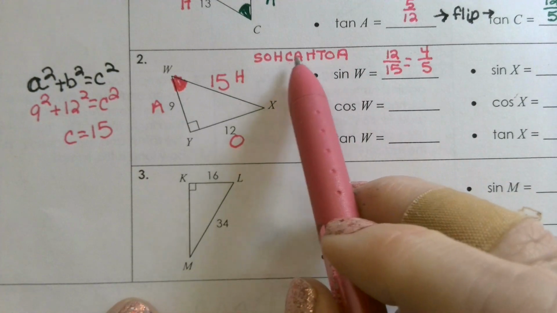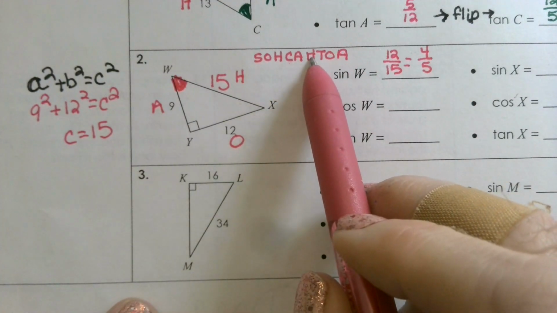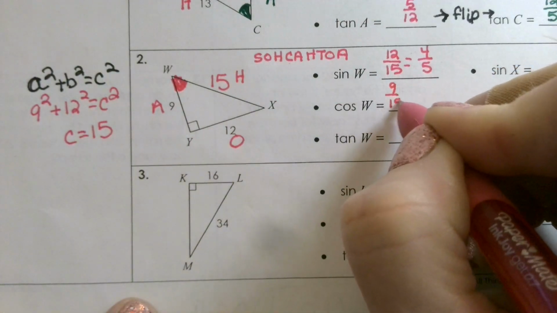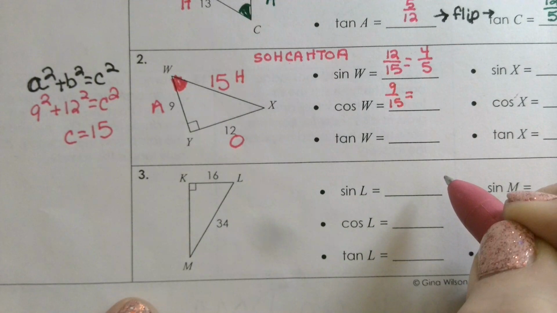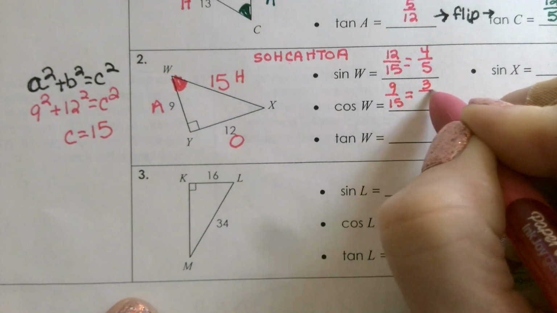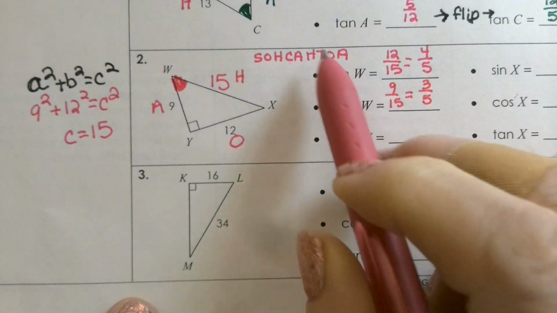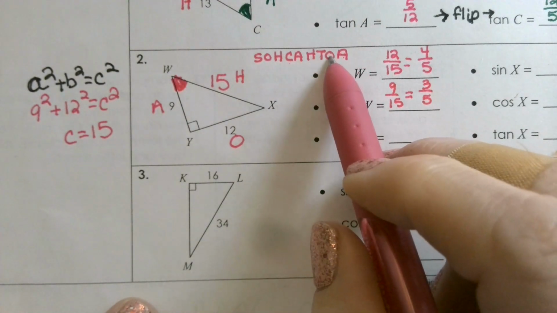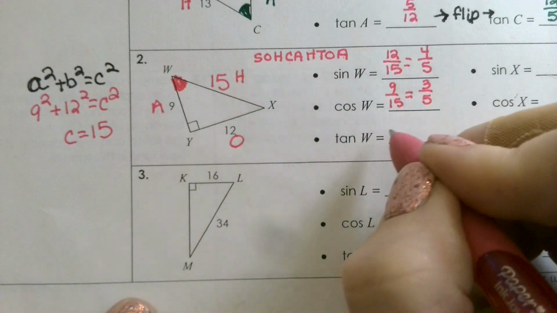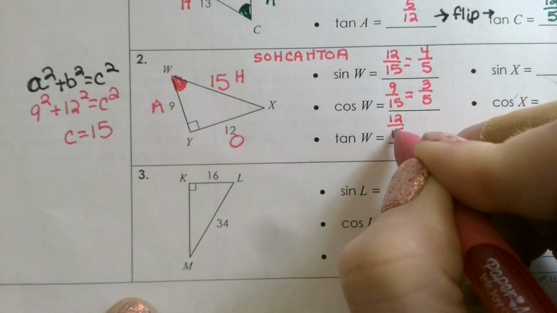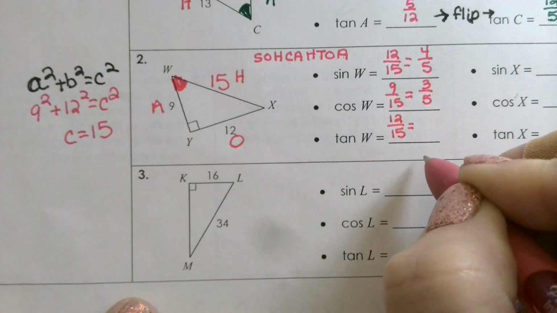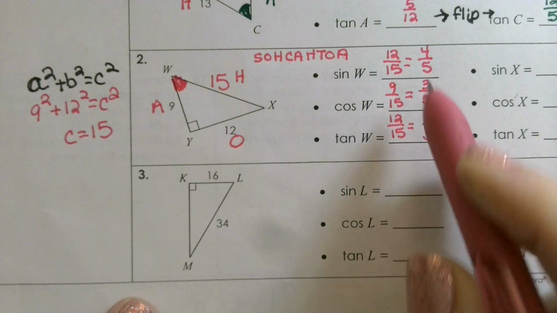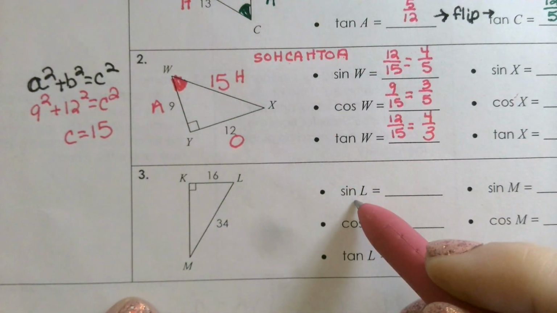Okay, cosine is adjacent over hypotenuse. Well, that's going to be 9 over 15. That also reduces to 3 over 5. Yes, you have to reduce. Tangent is opposite over adjacent. That's 12 over 15. And yes, that is going to reduce to 4 over 3. Do not leave your answers unreduced.